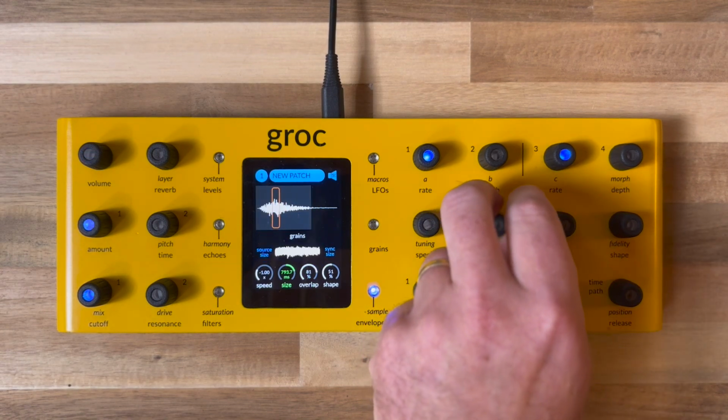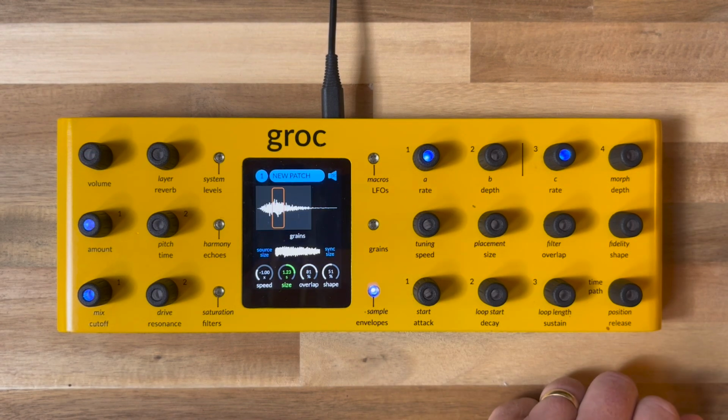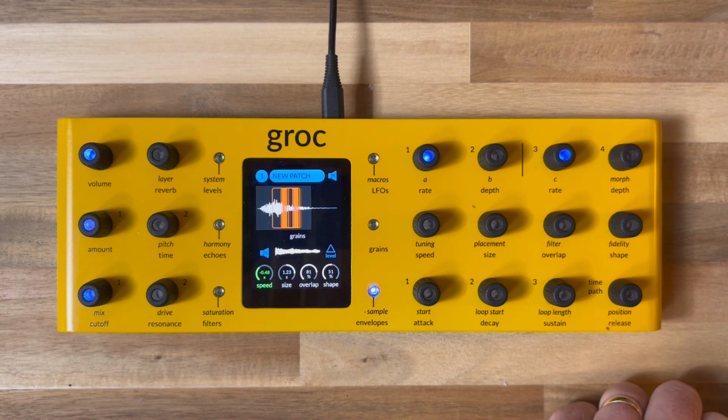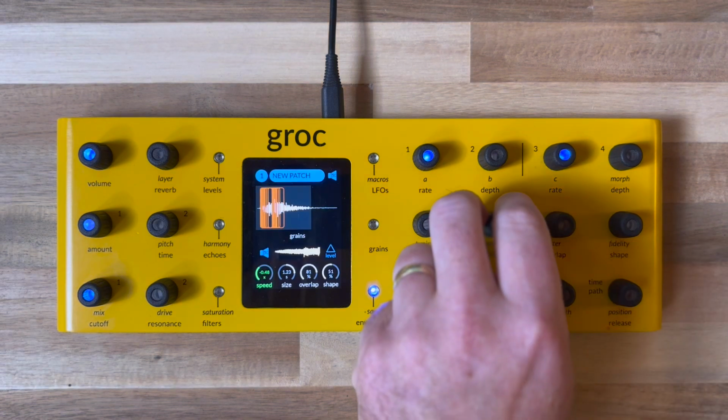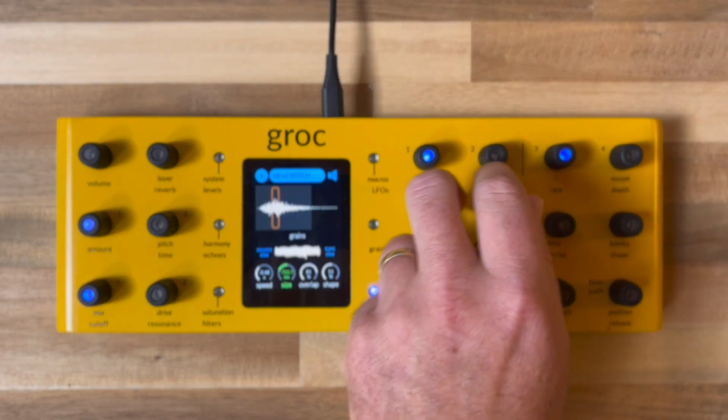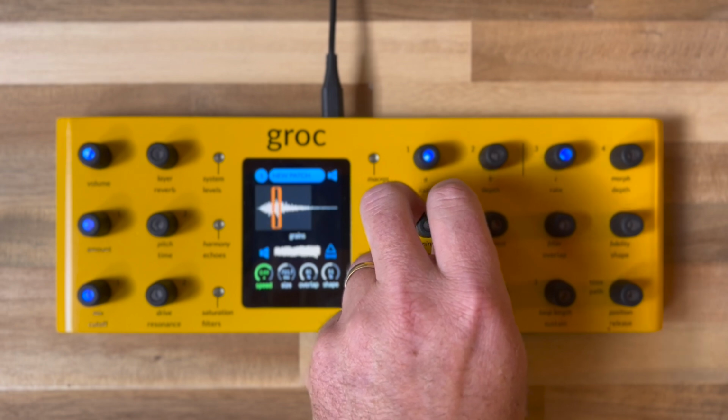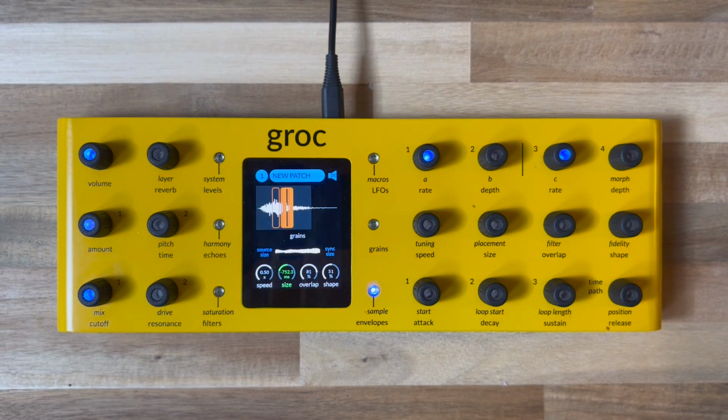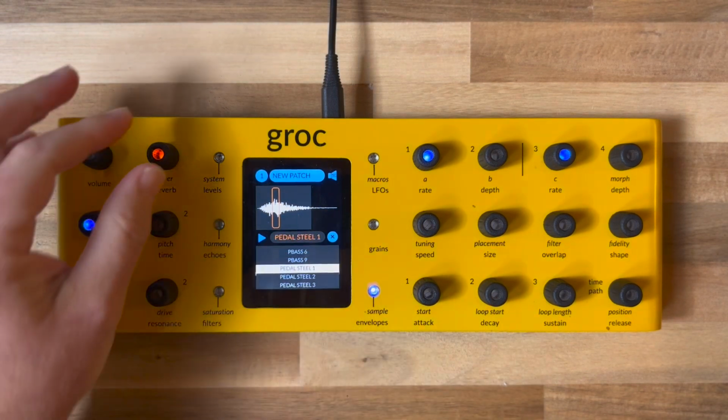And obviously this effect is more dramatic the larger the grains. Or we can move forward with time reversed grains. This changes dramatically as we move to a different sound.